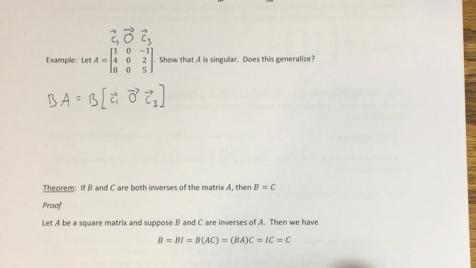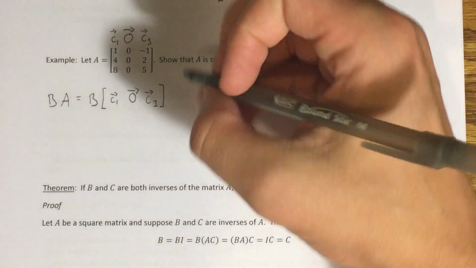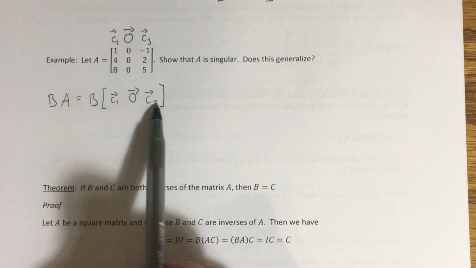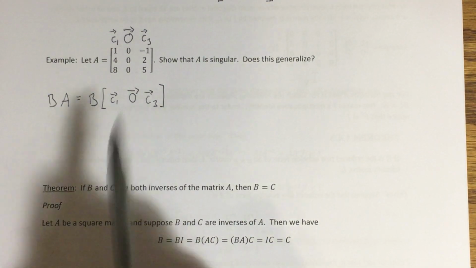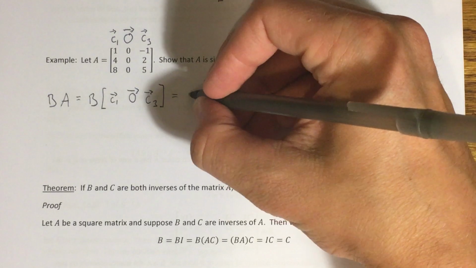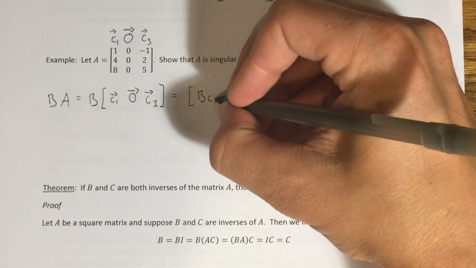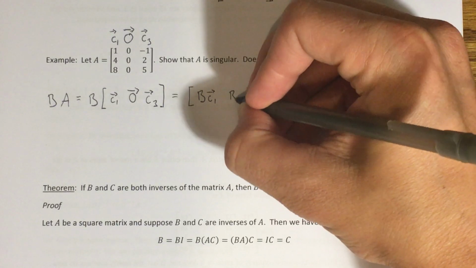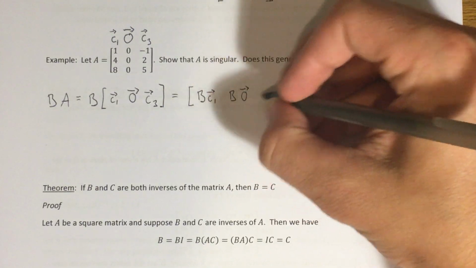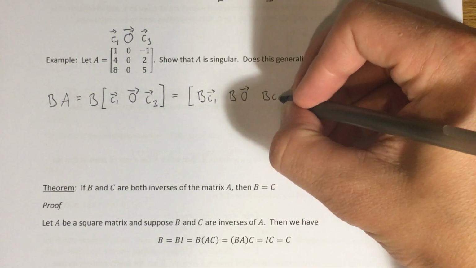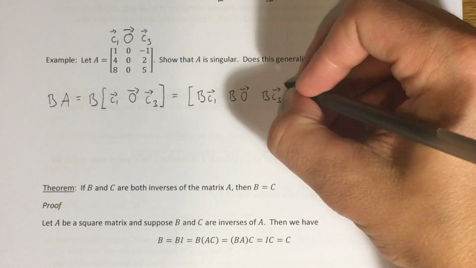Now, if you remember, we showed in section 1.3 that if you write this matrix partitioned by its columns like this, then you get something that resembles a distributive property. This is B C1, B times the 0 vector, B C3.